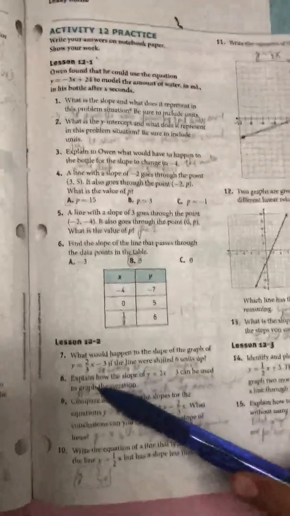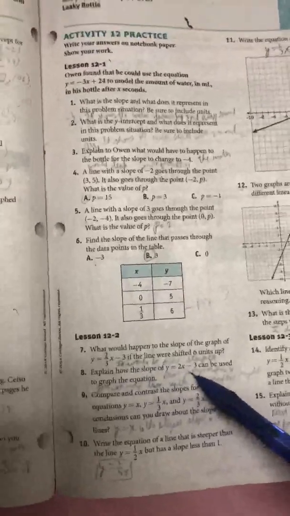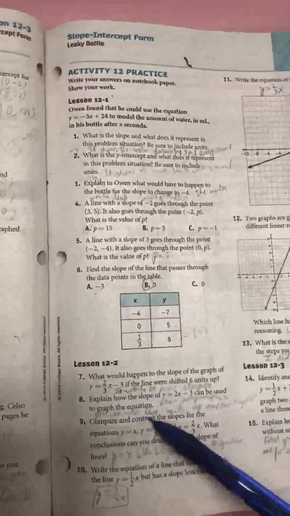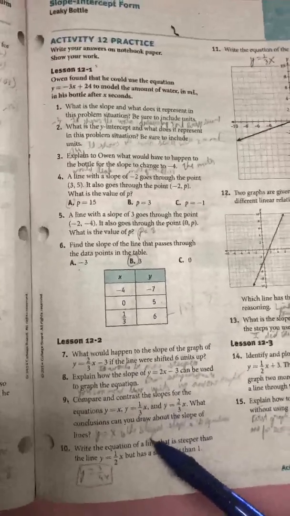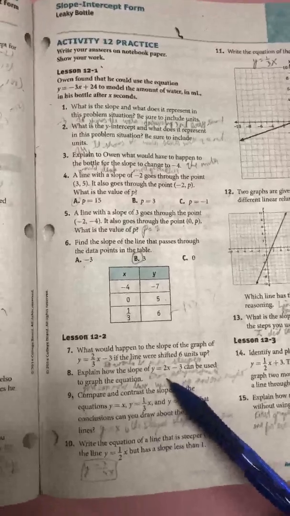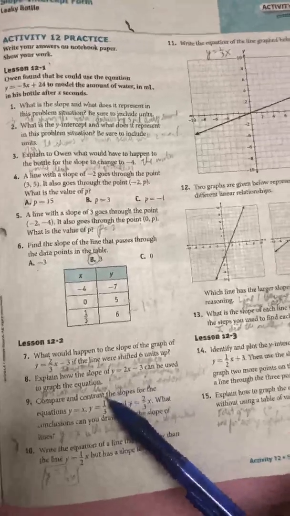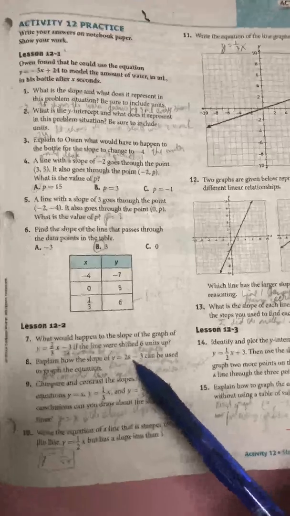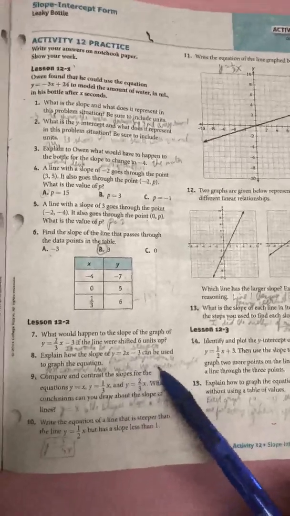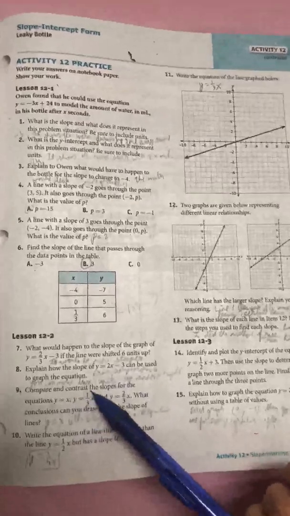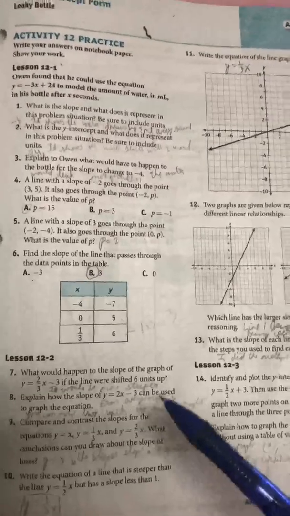Number 8 says, explain how the slope of y equals negative 2x can be used to graph the situation. So we can use this because we can plug in any value of x over here and then graph it on the equation. So for every coordinate, you can move 2 units up and 1 right, the vertical change by the horizontal change.